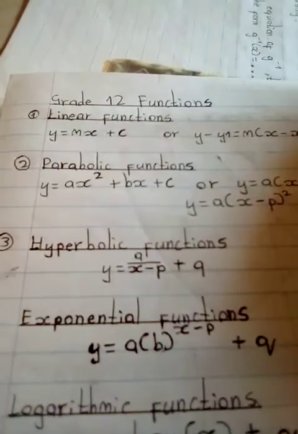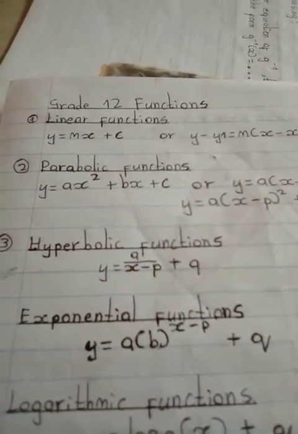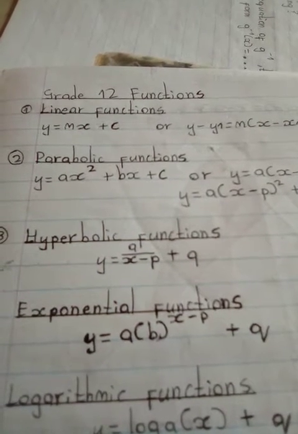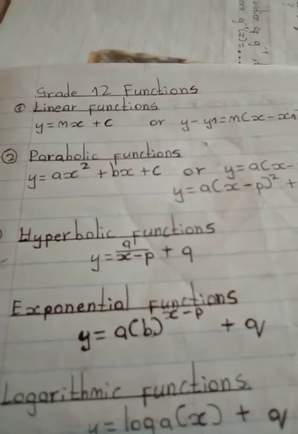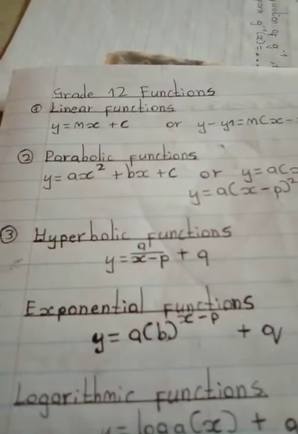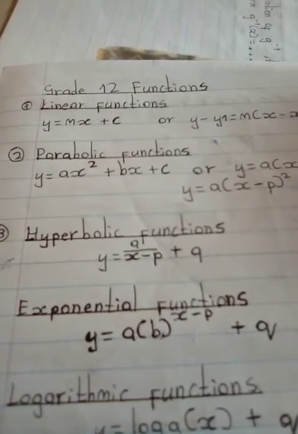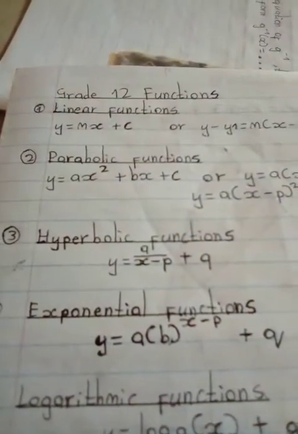Today we are continuing with our revision session. We are looking at mathematics paper 1. We are going to be talking about the functions. In paper 1 we have 6 functions, and overall we have 7 functions.